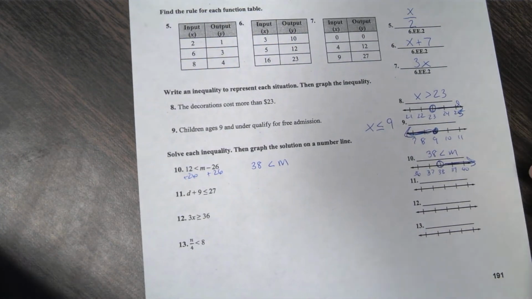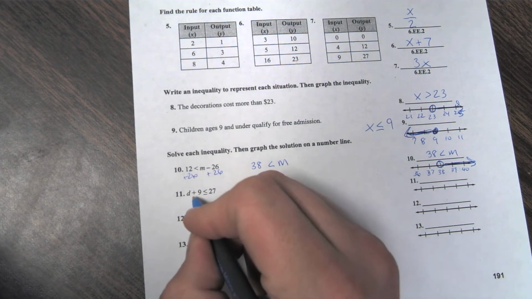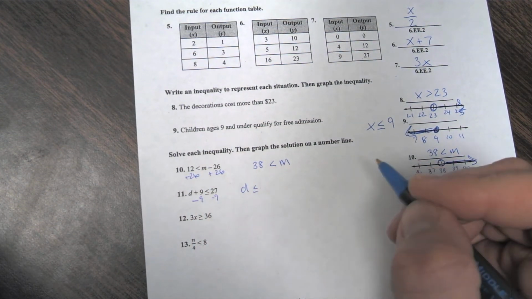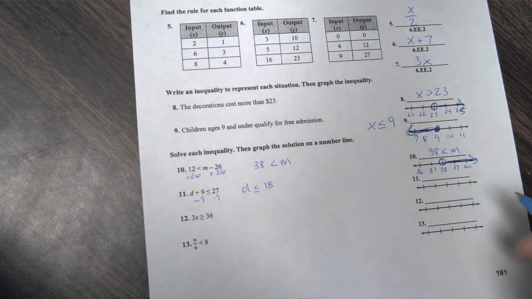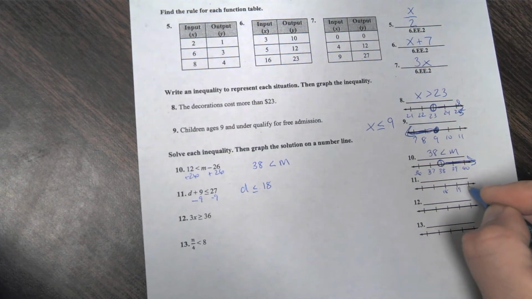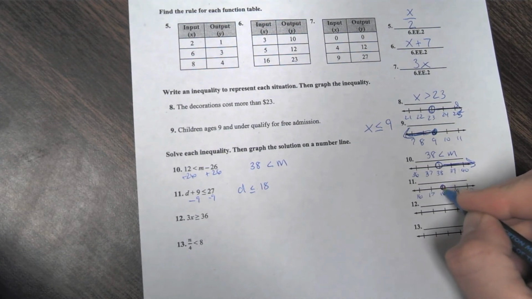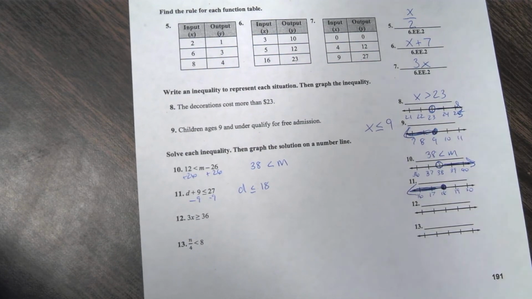And since it's facing the m, it goes to the greater side. It's bigger. Okay, d plus 9 is less than or equal to 27. We got to get rid of the 9. Subtract it. d is less than or equal to 18. So that's your inequality. Now you have to graph it. So that is a closed dot, and it goes to the left.